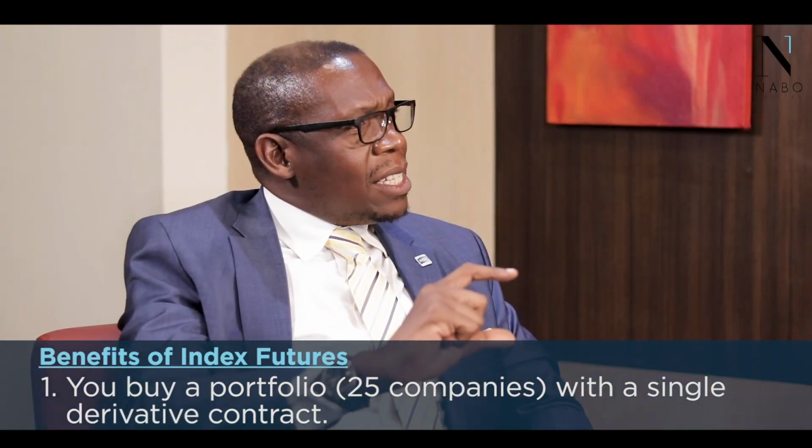Meaning that if the value of the exchange goes up, the value of the portfolio will go up, and the value of my contract will go up. If the value of the exchange comes down, it goes that way too. So you've de-risked your portfolio, in that the way the market operates is the same way your portfolio will operate. Absolutely.